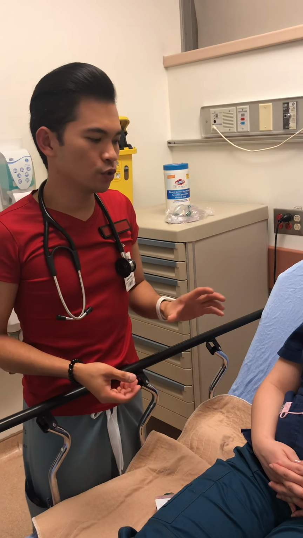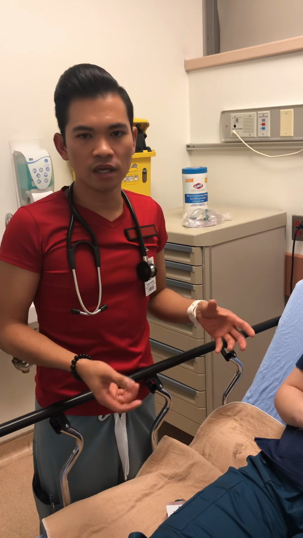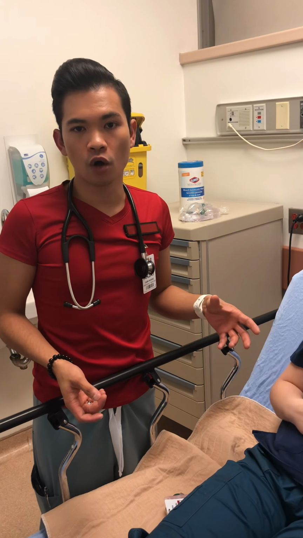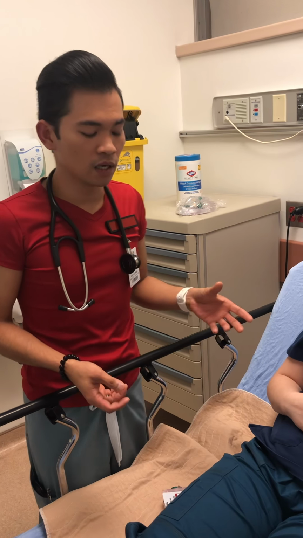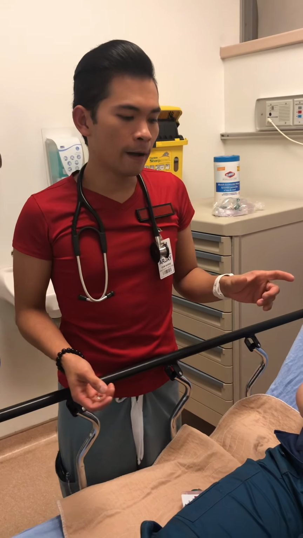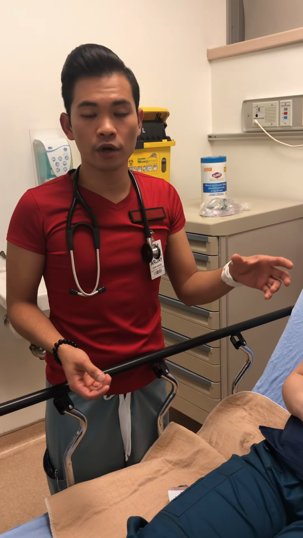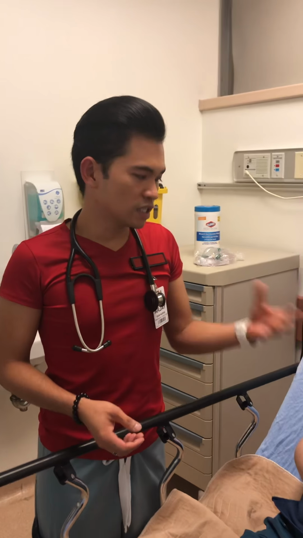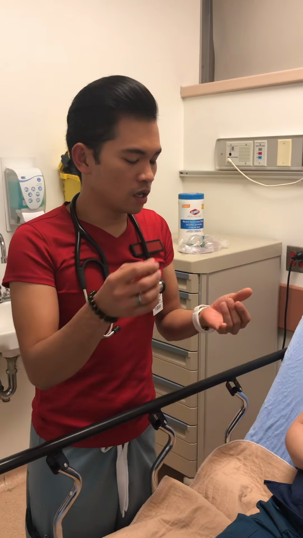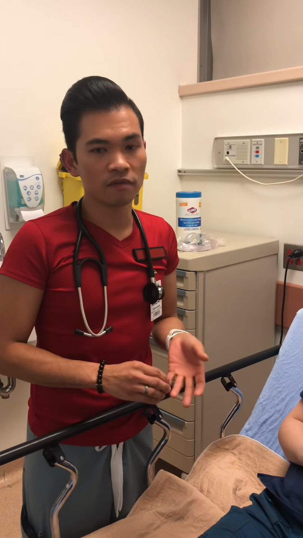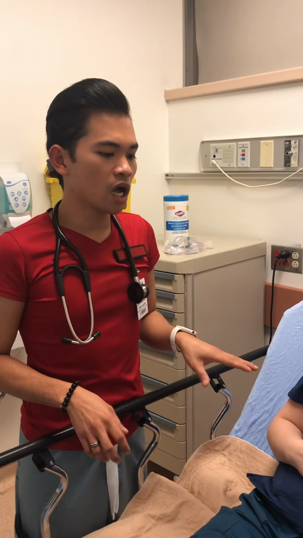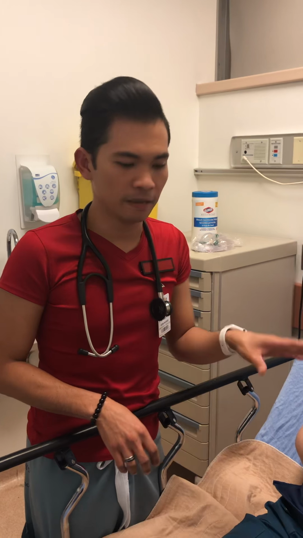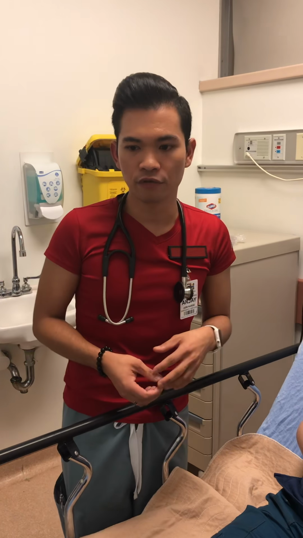The S1 and S2 were evident, and S1 indicates closure of the mitral and tricuspid valves, while S2 is the closure of the aortic and pulmonic valves. Now, the S3 and S4 gallops weren't heard, which is a normal finding. S3 could be heard in some patients, such as younger children or athletes, and could be a normal finding, but S4 is never an actual normal finding in anybody, which would indicate diastolic heart failure.